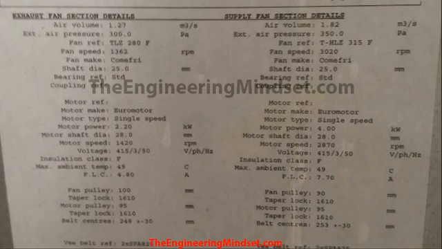Now with the fan, if it's already installed, then you should get a sheet that looks something like this, which tells you the design data. So everything you need to know about the fan should be on here.